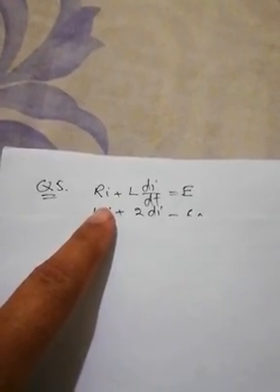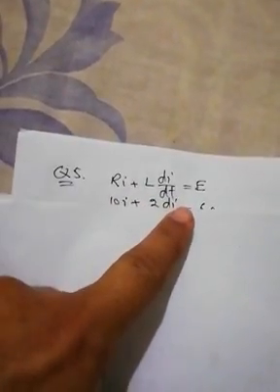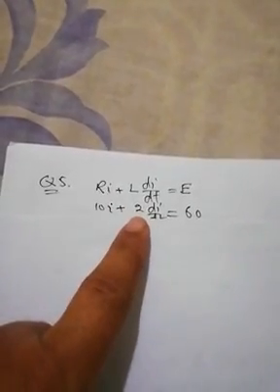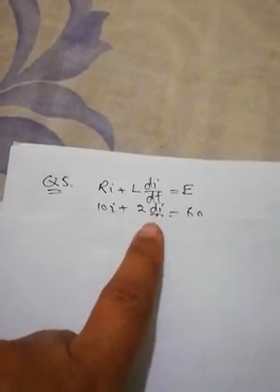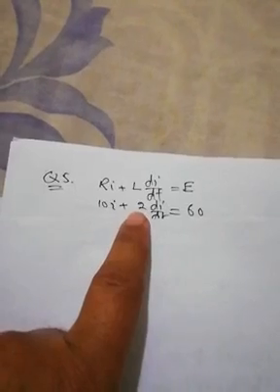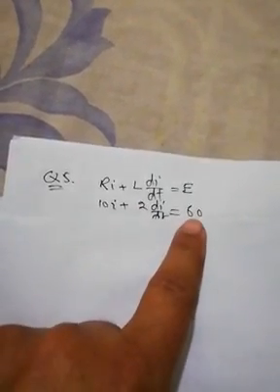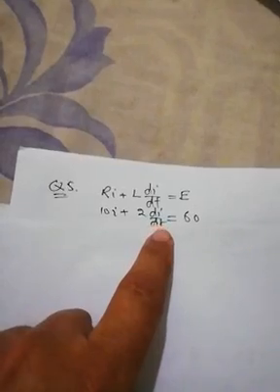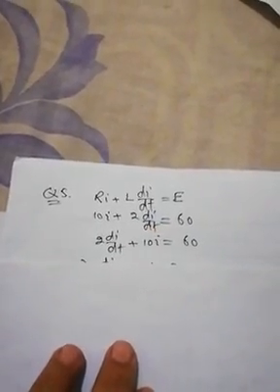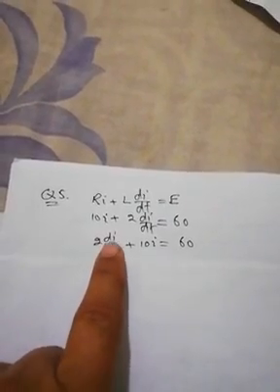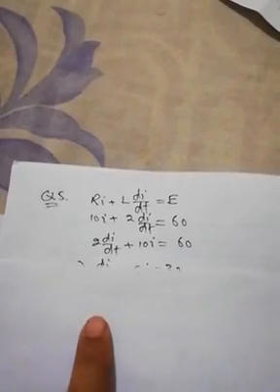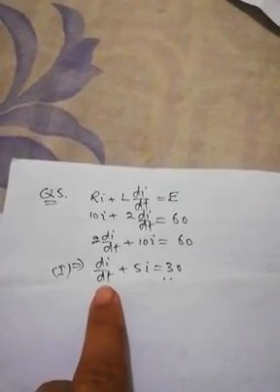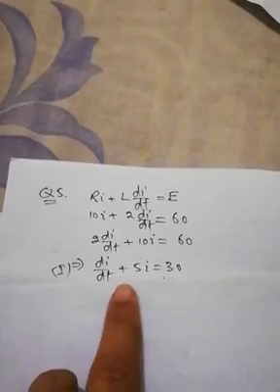The governing equation is Ri plus L di by dt equal to E. You need to put the value of resistance, then the inductor, which is 2, and the battery, 60 volts. So substituting these values, you get 10I plus 2 di by dt equal to 60. Write this as 2 di by dt plus 10I equal to 60. Write in the standard form of linear differential equation: di by dt plus 5I equal to 30.